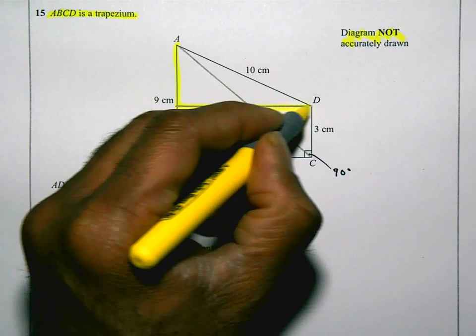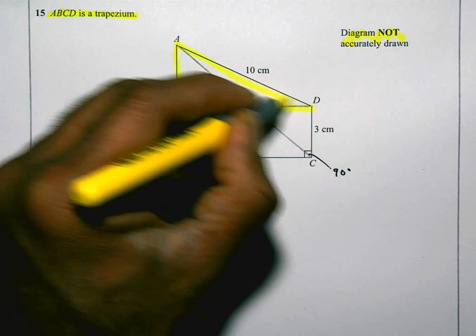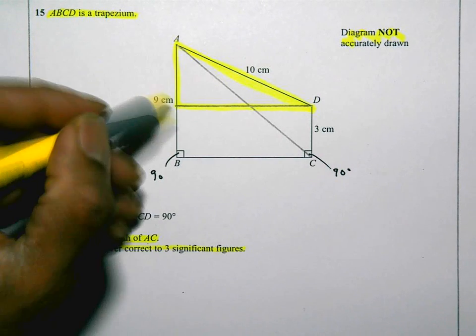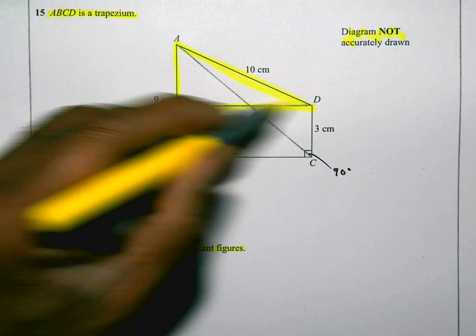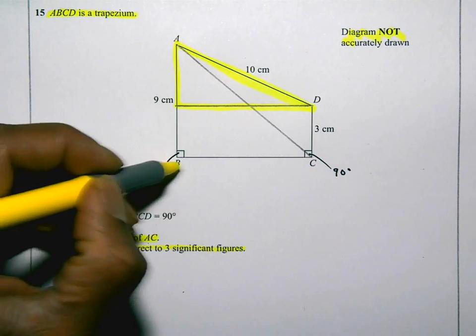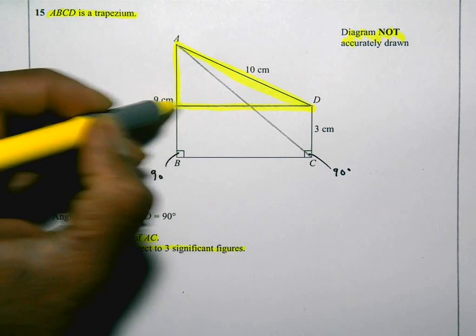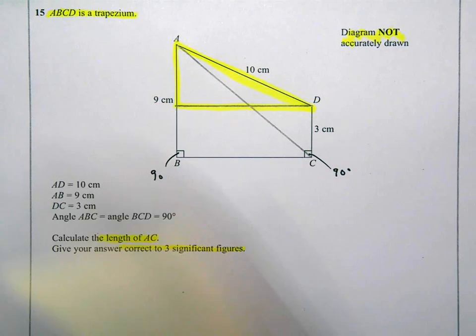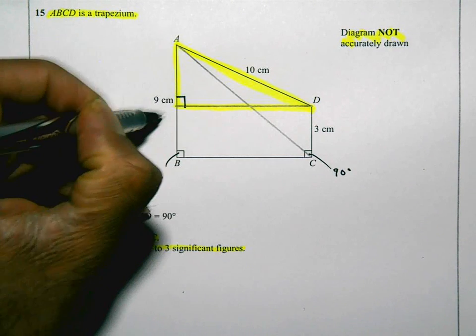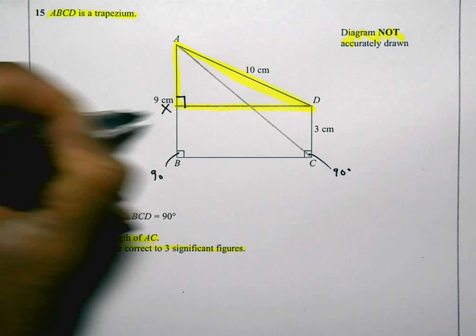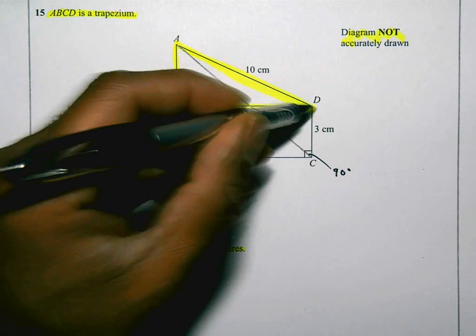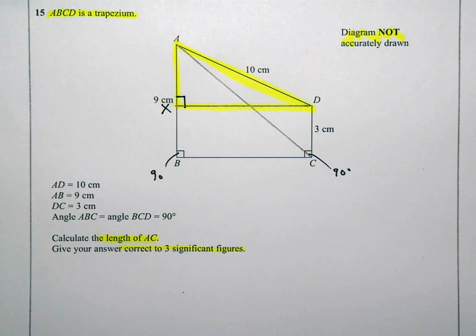Now that length from here across is the same as BC. I could use Pythagoras to work out the base of this triangle. This is going to be 90 degrees here as well, and if I call this X, I want to work out XD. So let's start working this out.